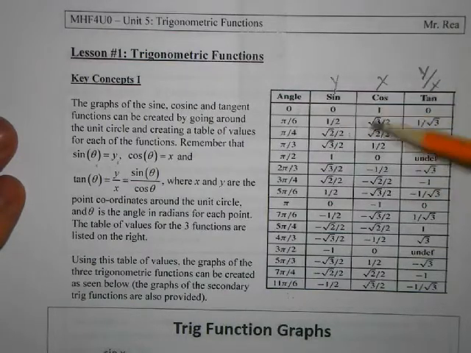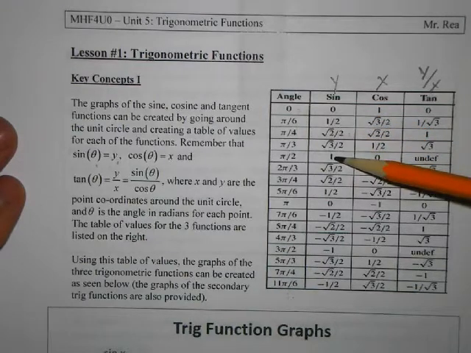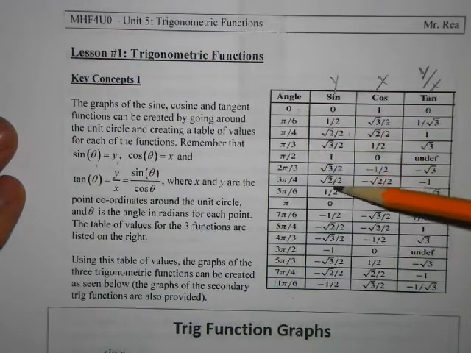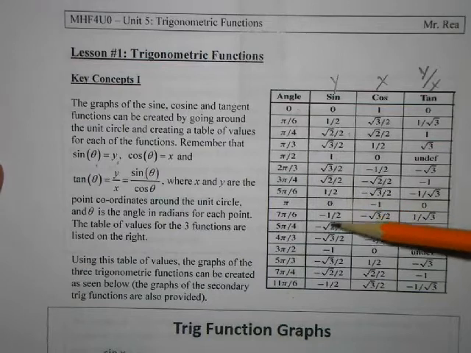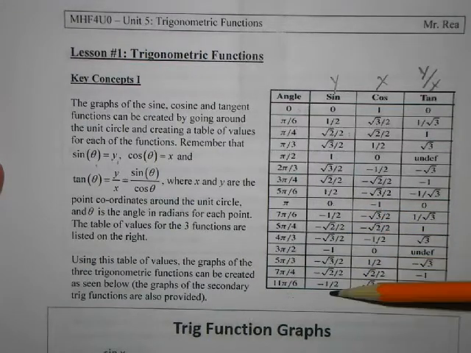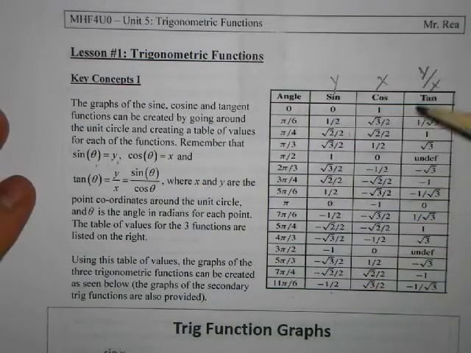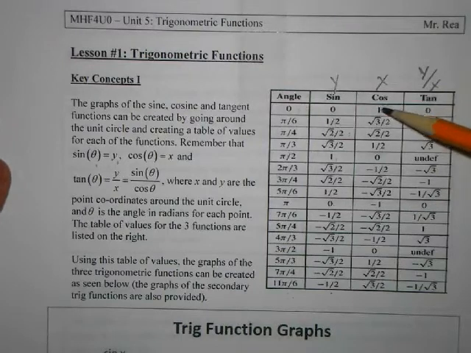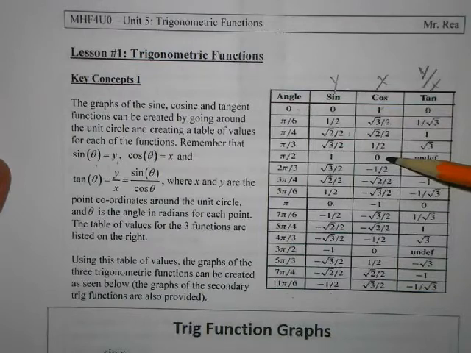If you remember, sine starts at 0, goes up to 1, and then in the second quadrant goes back to 0, third quadrant goes down to -1, and in the end it returns at 2 pi back to 0, whereas cosine starts at 1 at 0 radians, goes down to 0.